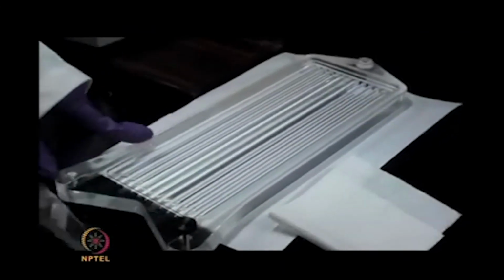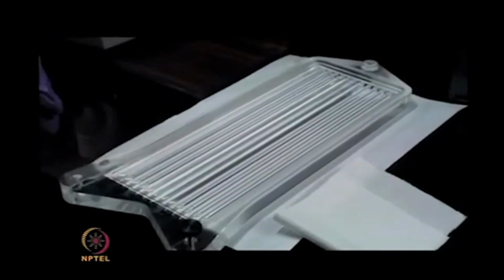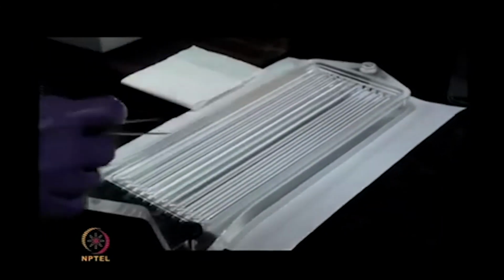Carefully remove the IPG strip from the rehydration tray and drain out any excess oil by blotting it on a tissue paper.